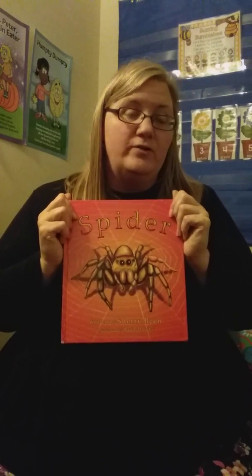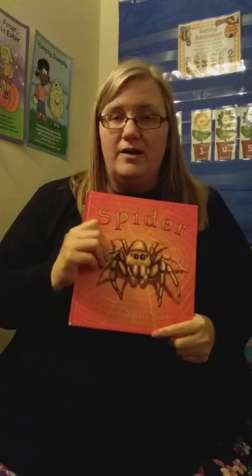So remember, you can make a spider. If you look in your packets, there are some things you can do. You can make a spider out of a cup and pipe cleaners. You can draw a picture of a spider in your journal or just on a piece of paper. And remember, once you do that, take a picture. Have your mom and dad take a picture and send it to your teacher.